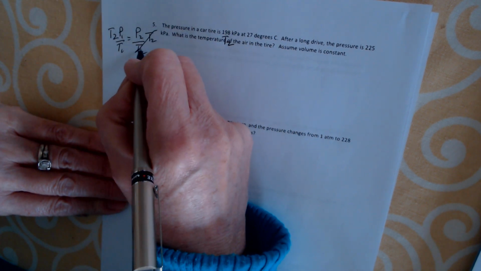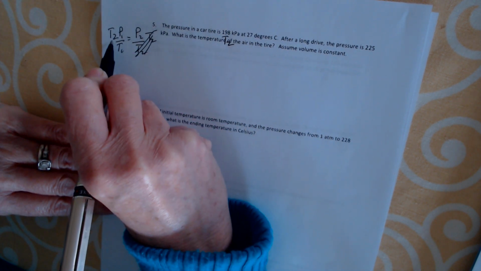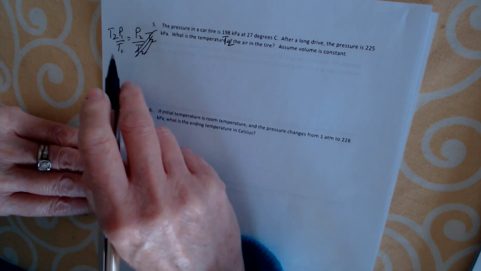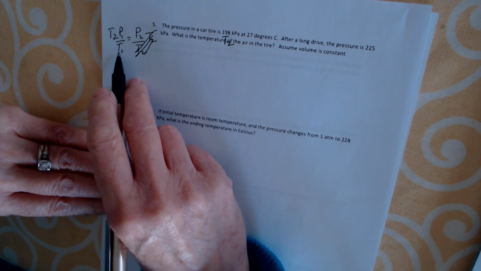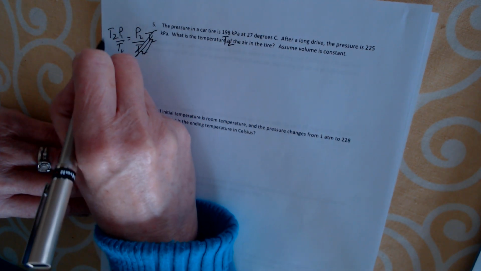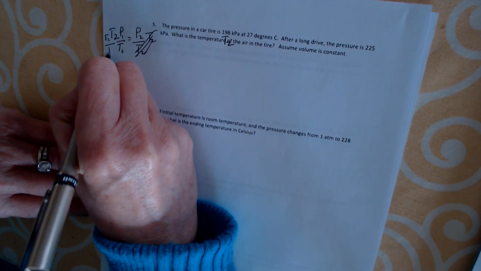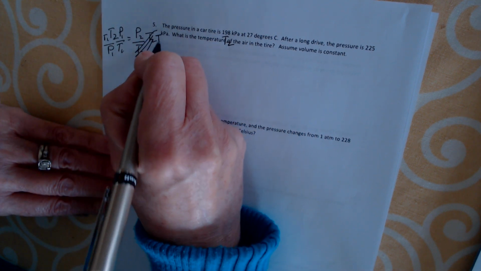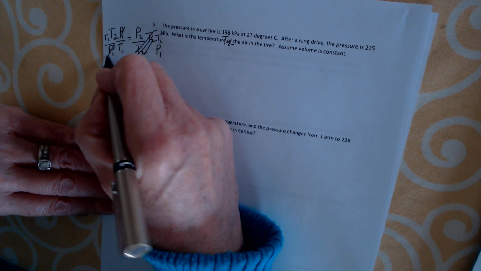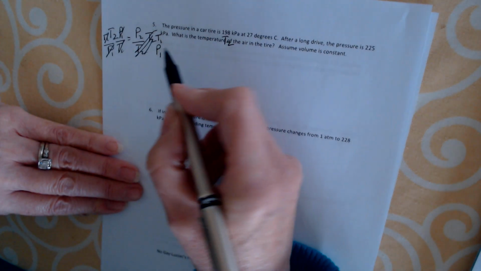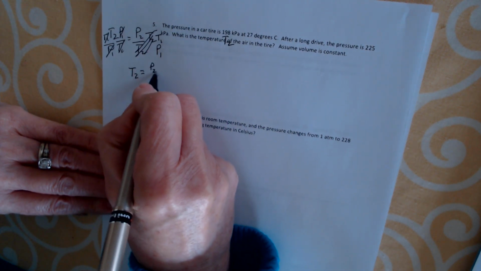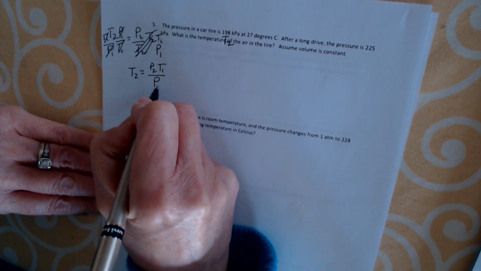And when we do that, now we've got T2 in a numerator, but it's still not isolated, is it? So now I need to multiply this by the reciprocal of P1 over T1. So I need to multiply it by T1 over P1 on both sides, right? And when I do that, my P1 crosses out here, my T1 crosses out here. And now I've got, it's a mess, so I'll rewrite it. T2 equals P2 times T1 over P1.